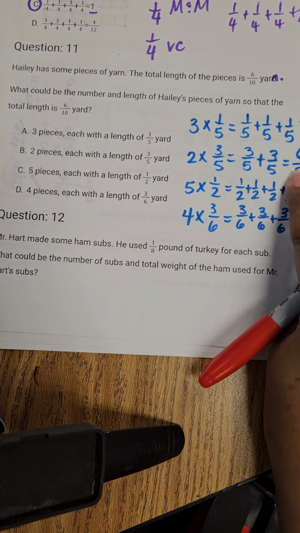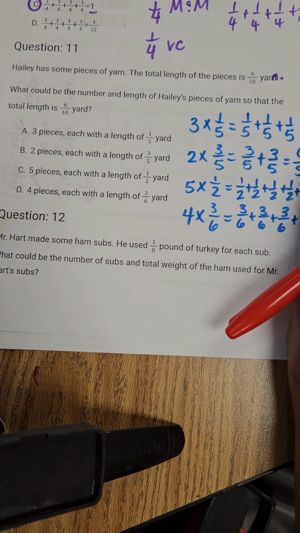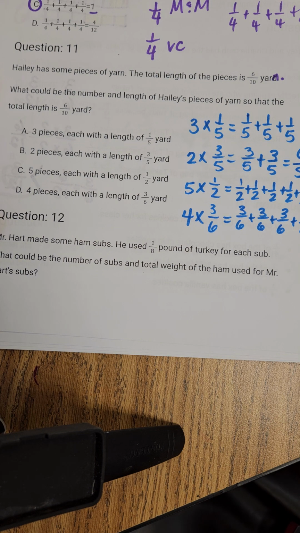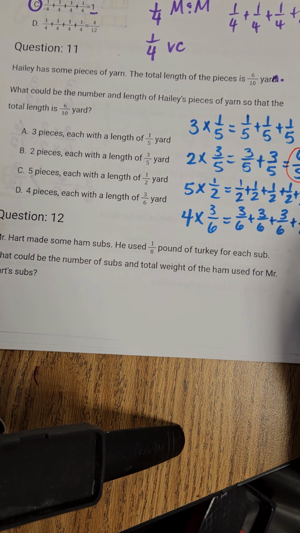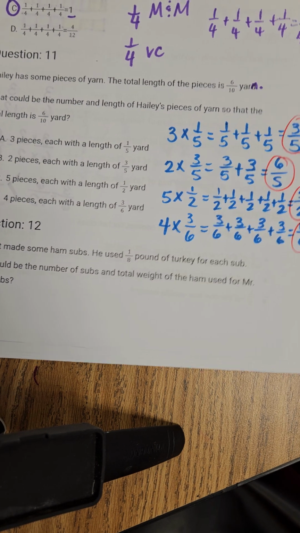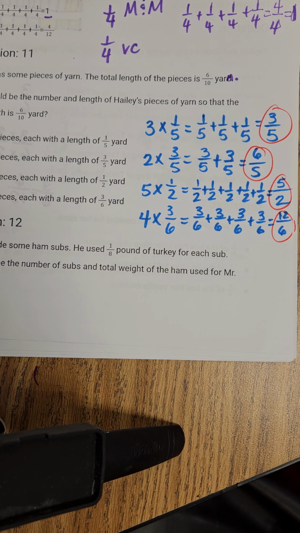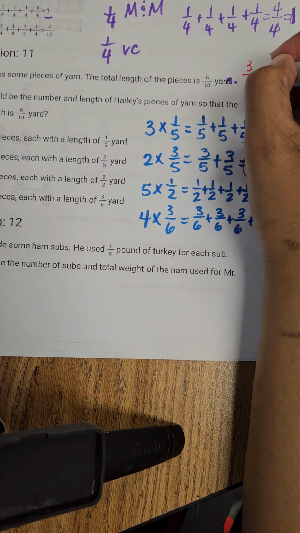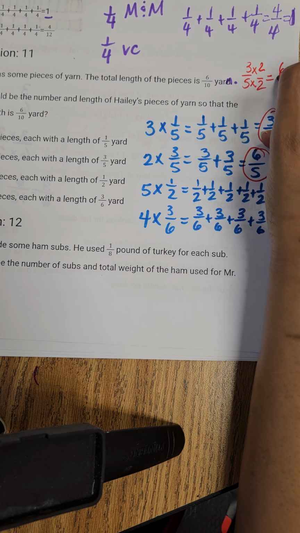When you come with a question and you don't have the answer that's immediately shown, you have to look in terms of equivalent fractions. So which one of these is equivalent to 6/10? Which is equivalent to 6/10? Charlie: 3/5, because 3/5 times 2/2 equals 6/10.